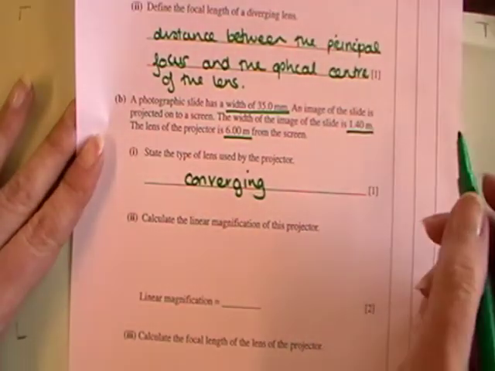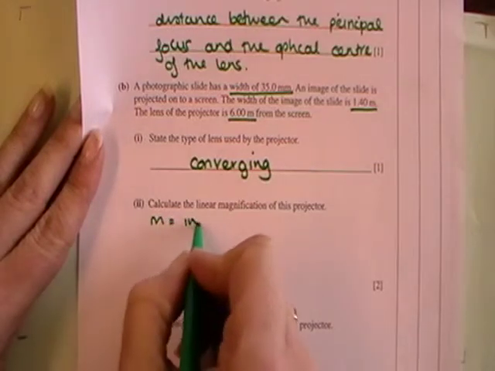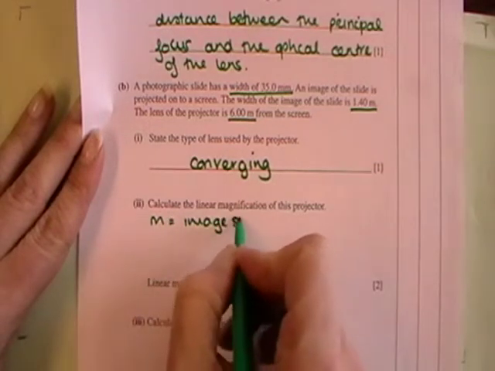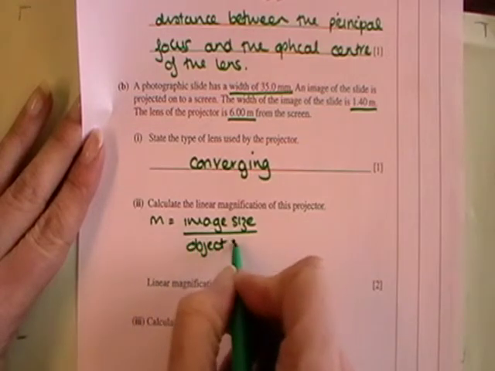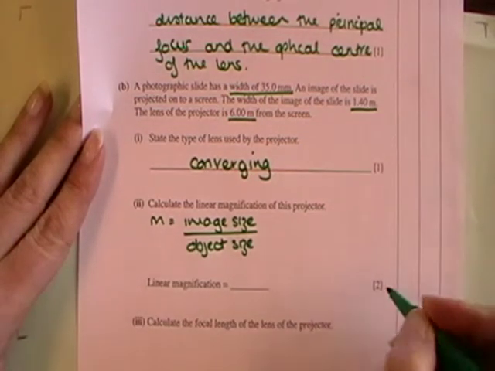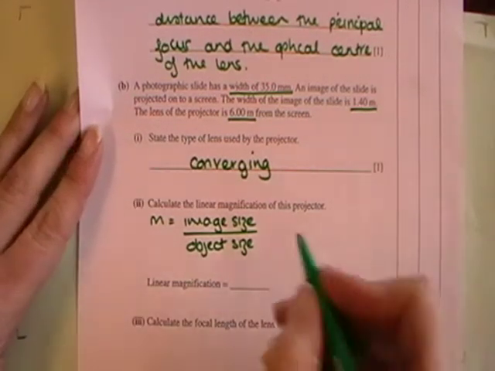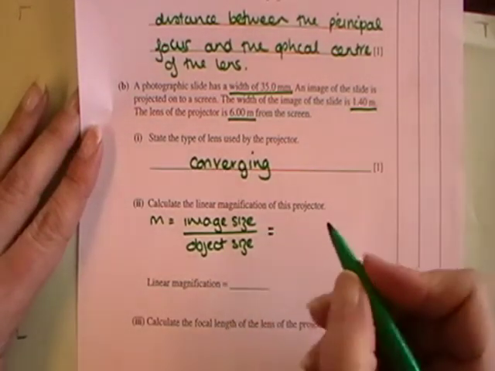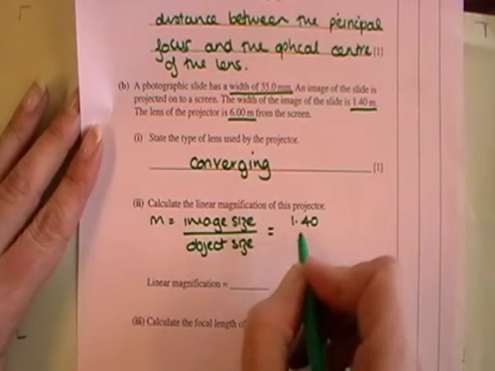So we don't know the object distance, so we'll use the equation m equals image size divided by object size, and write out that equation. There's 2 marks there for it, so there's a mark for writing that equation or substituting correctly into it. The image size is 1.40 metres.